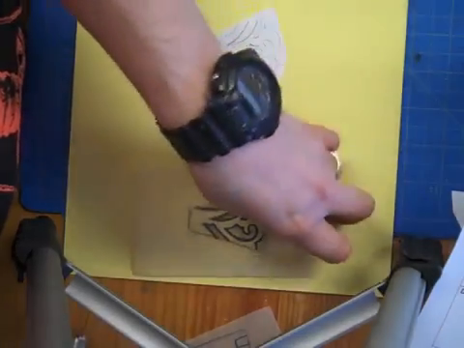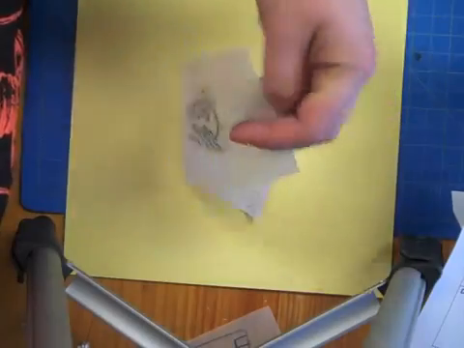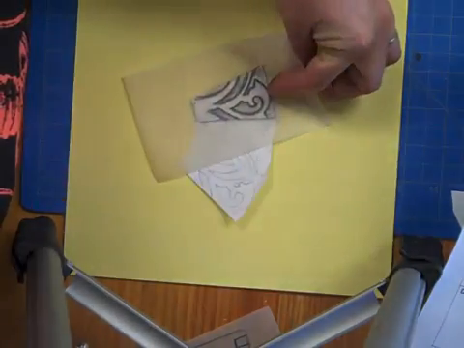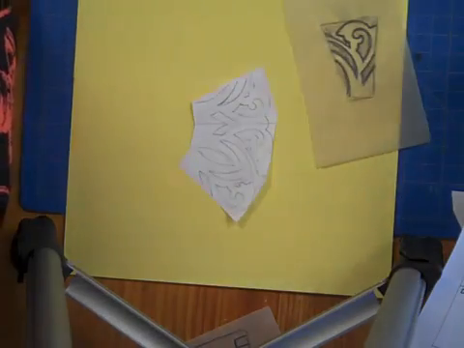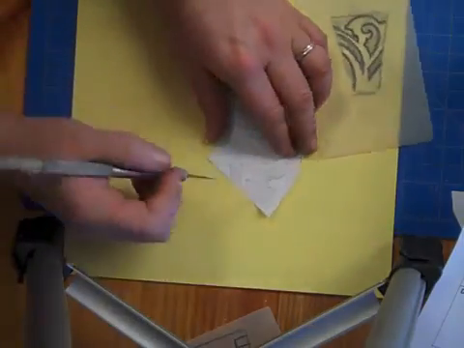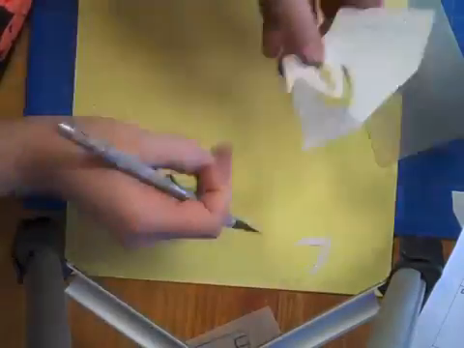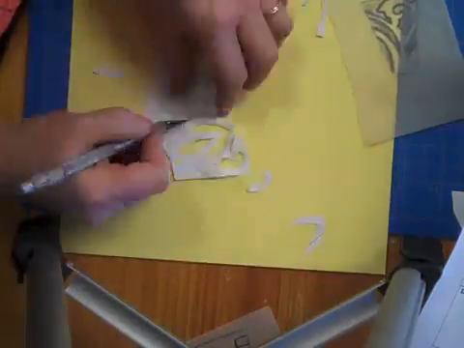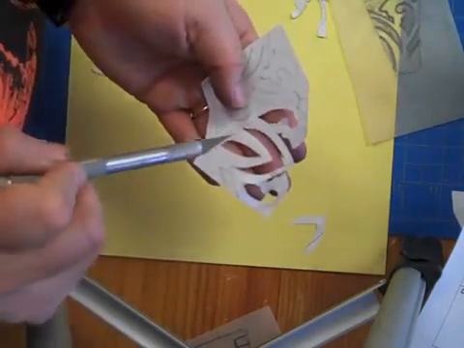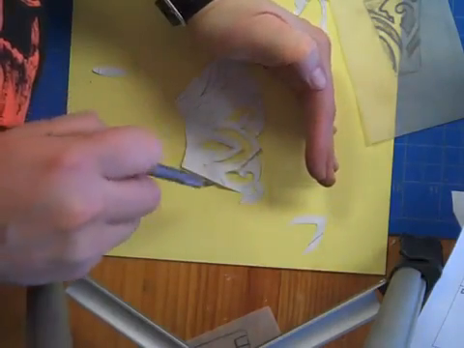Which means after I have transferred my sketch, flipped it over, transferred it again, so that I can make a shape like this one, I can go ahead and cut it. And the piece kind of maintains its integrity as something I could glue onto another surface.